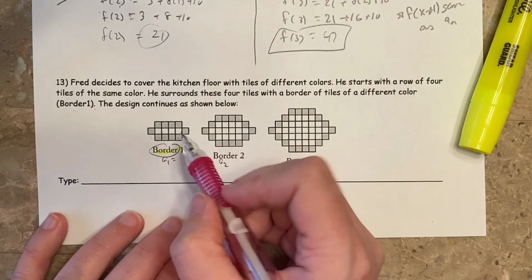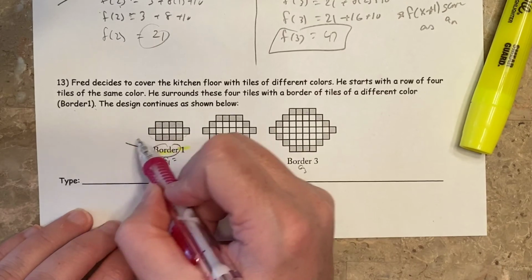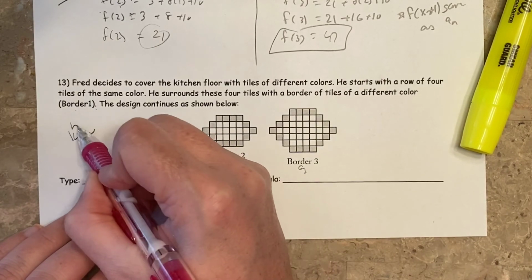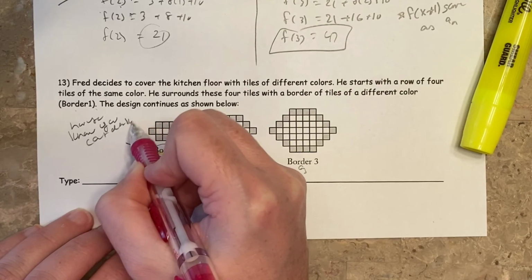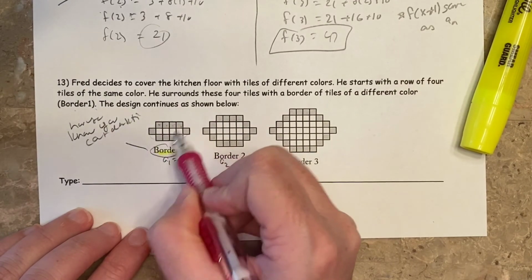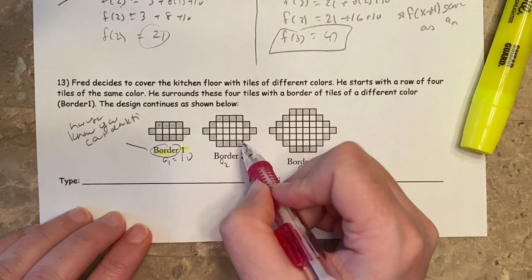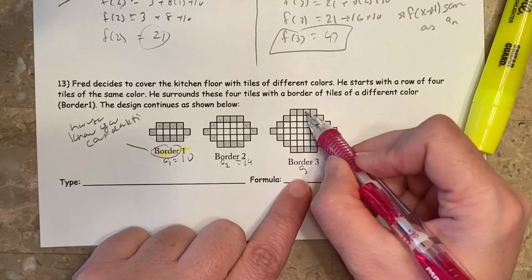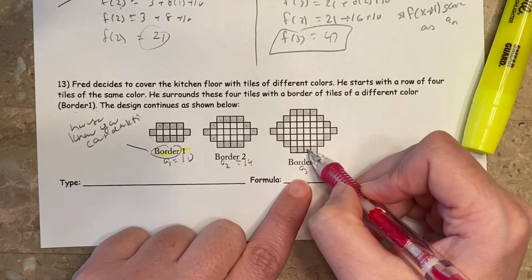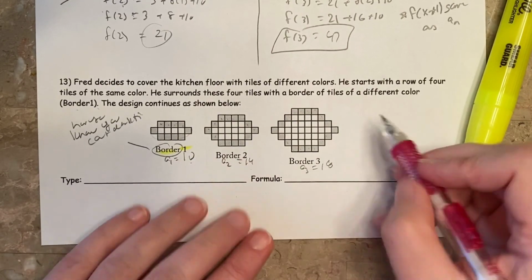Now it says border, so that's how you know you count the dark tiles, because you're counting the border. 8, so this is 10. 1, 2, 3, 4, 8, 9, 10, 11. This is 14. And then 18. Okay, so the numbers keep going up by 4.